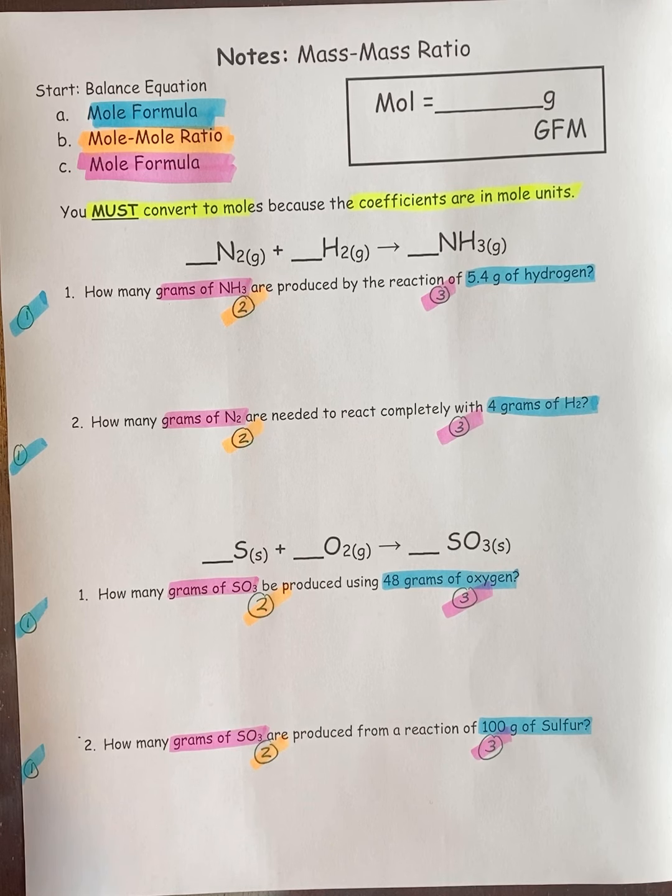The first step is always going to be a mole formula, because we can't measure moles directly. We can only measure grams. So if you measure out a certain amount of grams of reactant, you're going to need to know how many moles that is. Then we do a mole-mole ratio to figure out how many moles of what we want to make or what we could potentially expect to make. And then we do another mole formula once we make it to figure out, well, did we make that amount?